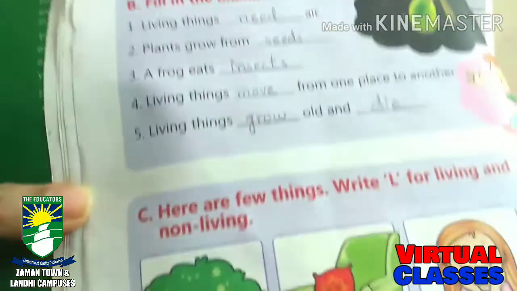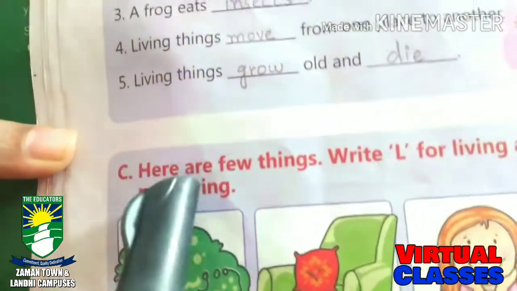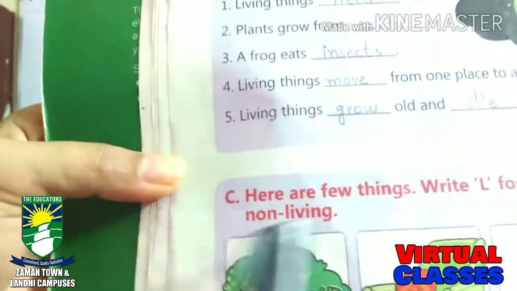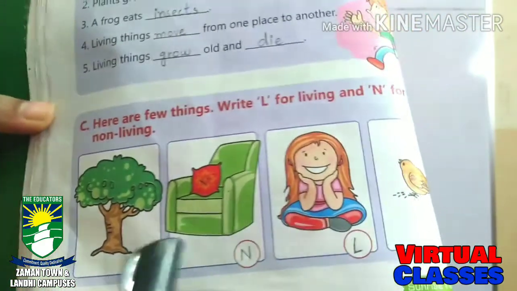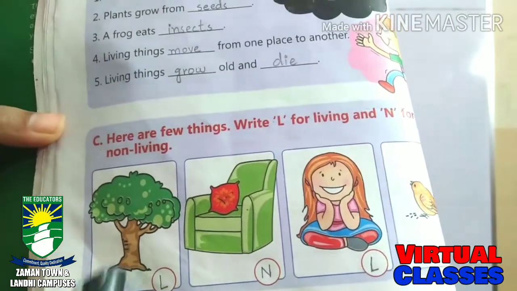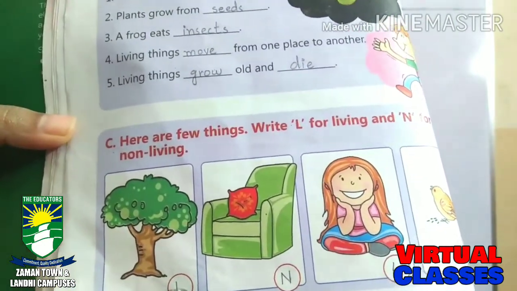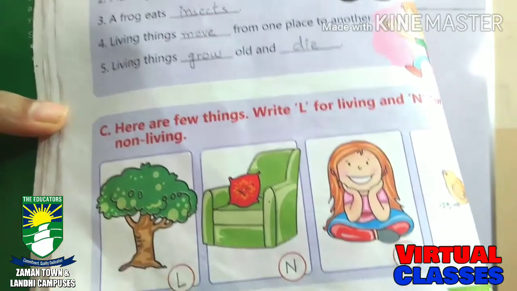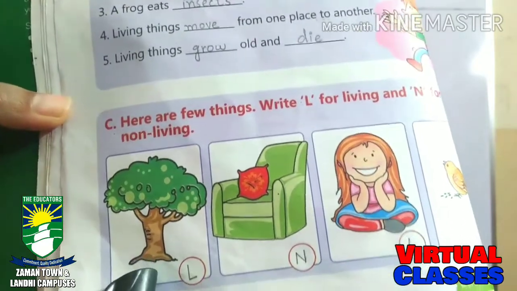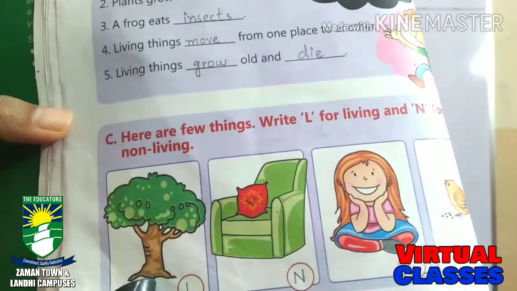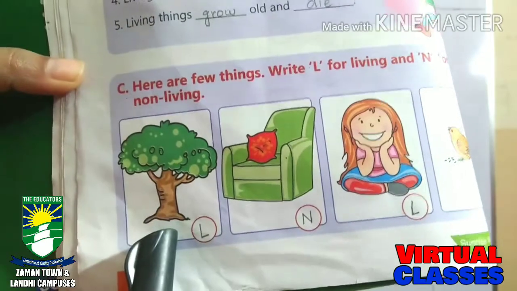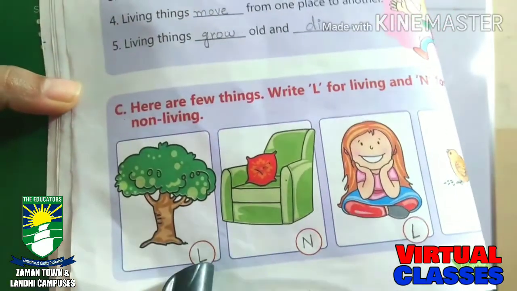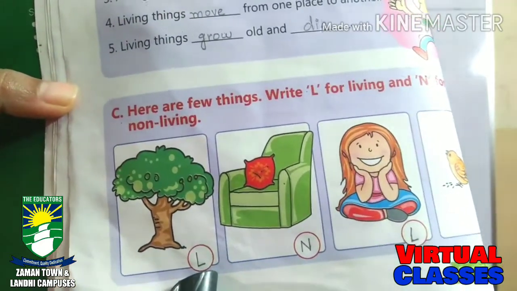Now, let's move towards the next exercise. Exercise C. Write L for living and N for non-living. You can see 4 pictures here. You will have to mention L or N in the blank. L means living things, N means non-living things. First of all, look at this picture. This is a picture of a tree. Now tell me, is a tree a living thing or a non-living thing? I told you that all plants are living things. So we will mention L because a tree is also a living thing.